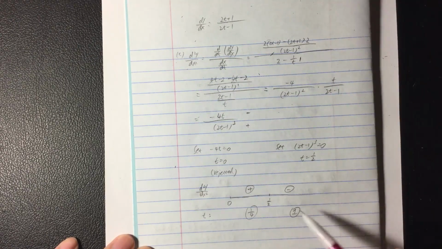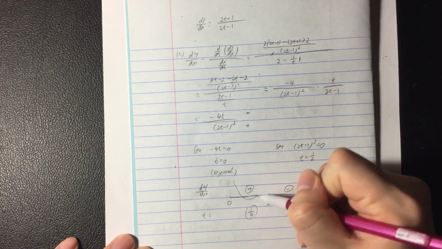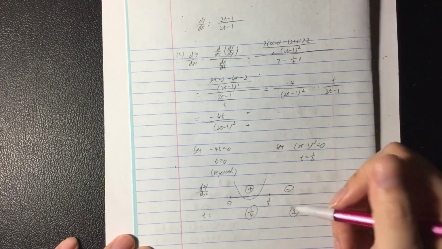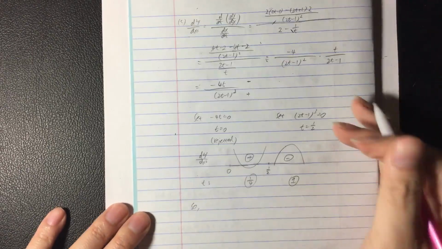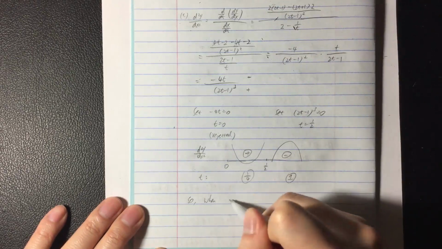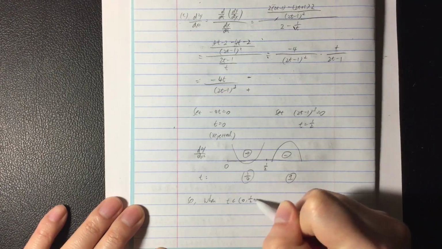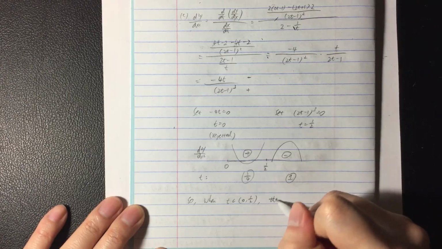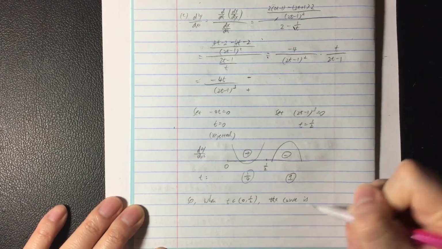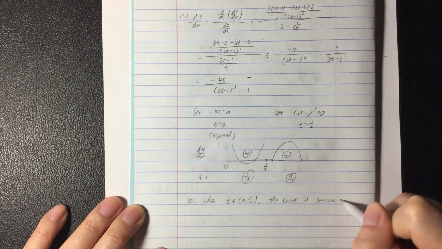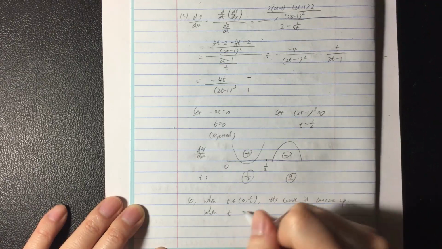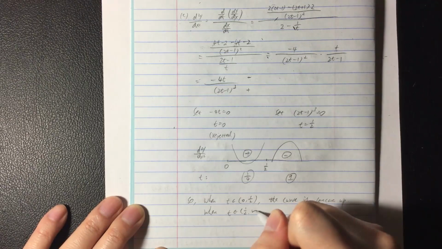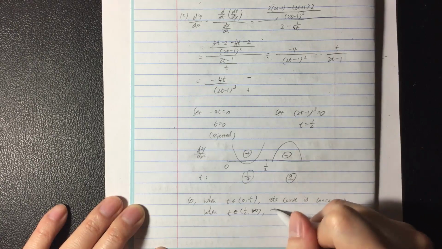When the second derivative is positive, the curve is concave up. When the second derivative is negative, the curve is concave down. So when t is between 0 and a half, the curve is concave up. When t is greater than a half, the curve is concave down.